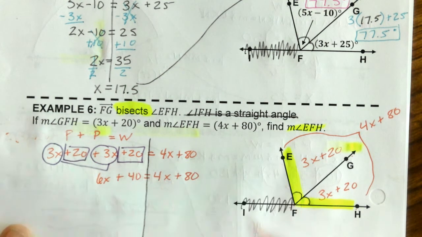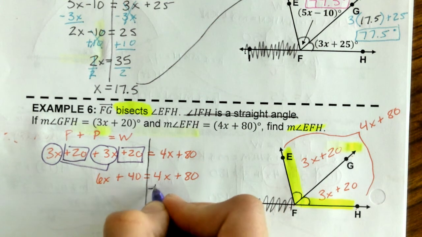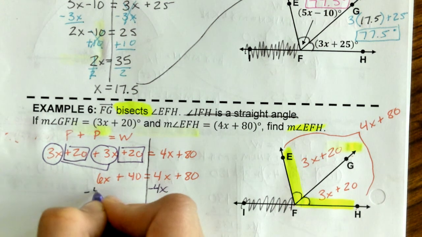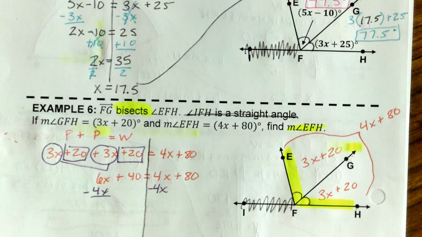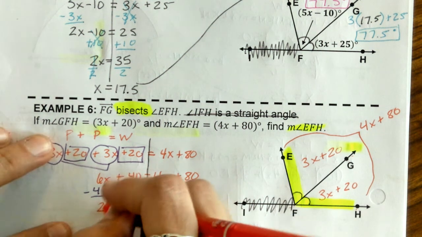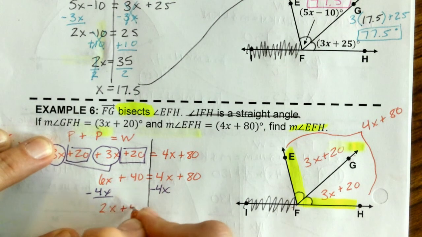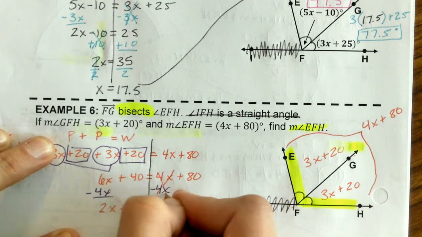You subtract the 40. You can do your constants first if you want to. I always start with the variables because I like to see the variable only on one side. So if I start with my variable, subtract that 4x from both sides. Hold on. We're going to get 2x. I don't know why I wrote 20. I think I was looking at the 0 on the 40. 2x plus 40. What's going to happen on the right?